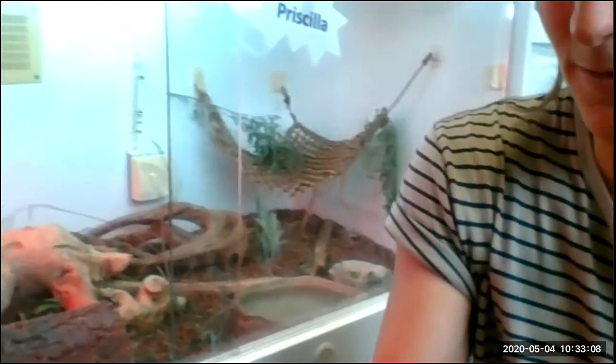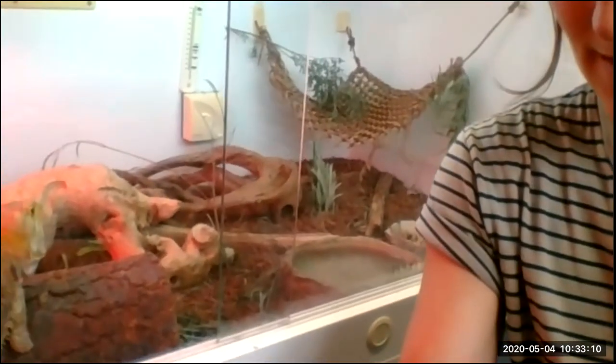And the reason he's called Priscilla is because it's actually quite hard to tell the difference between the males and the females. It's to do with the males having one main gland and the females having two on the underside of their body. And for a long time, it was believed that Priscilla was a girl, but Priscilla's actually a boy, and he is Queen of the Desert. So Priscilla, where are you? There you are.